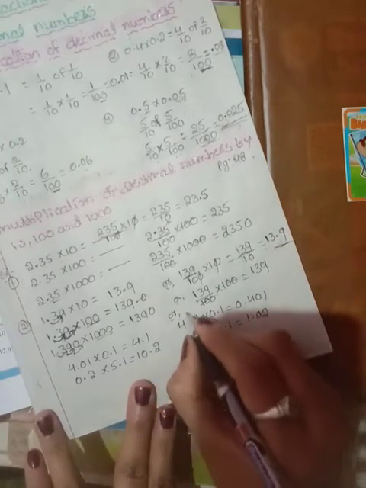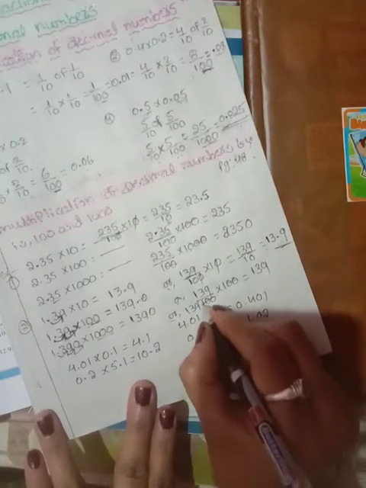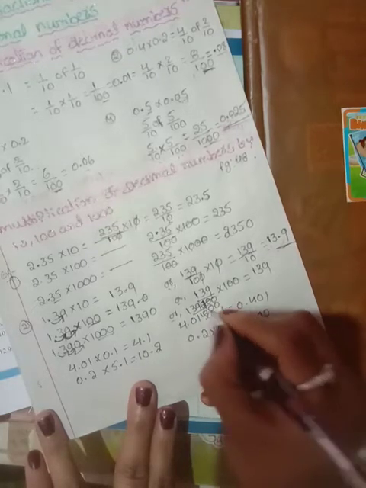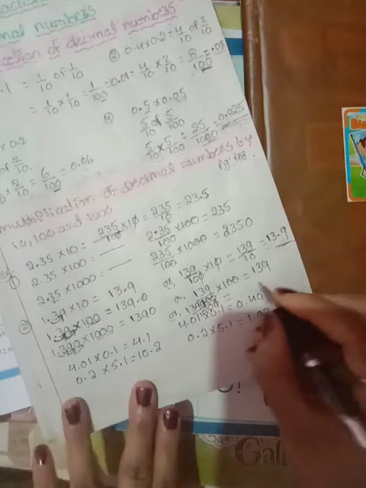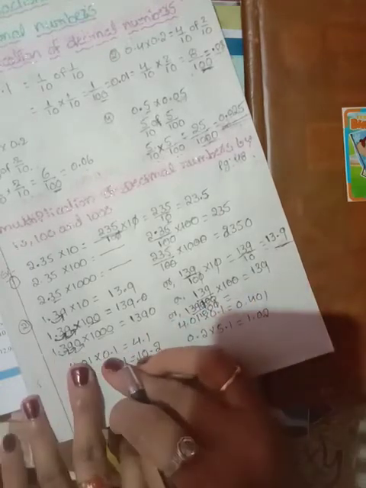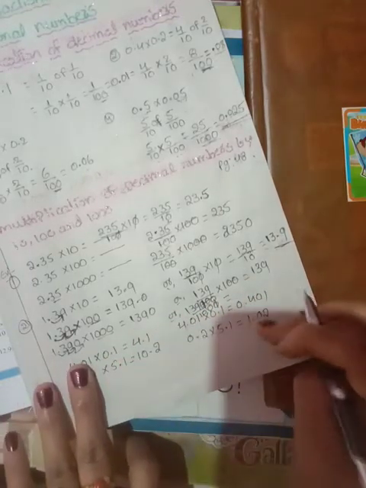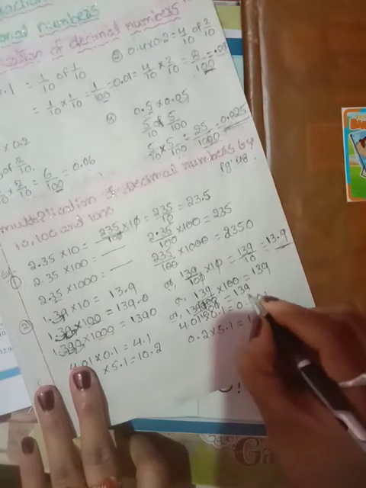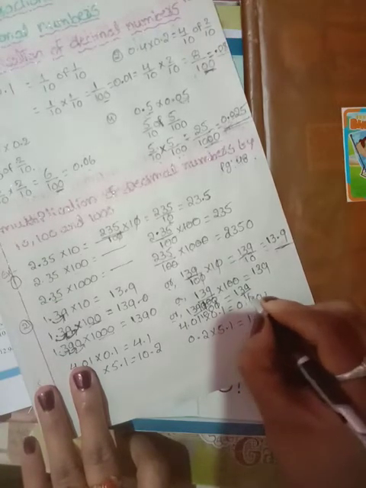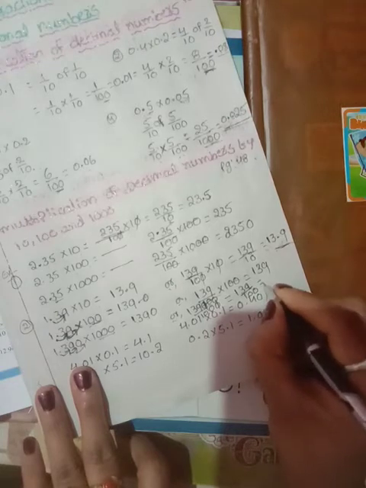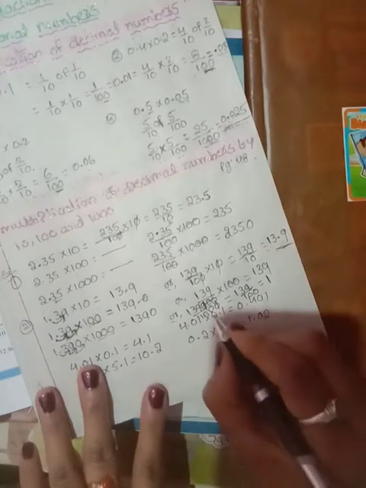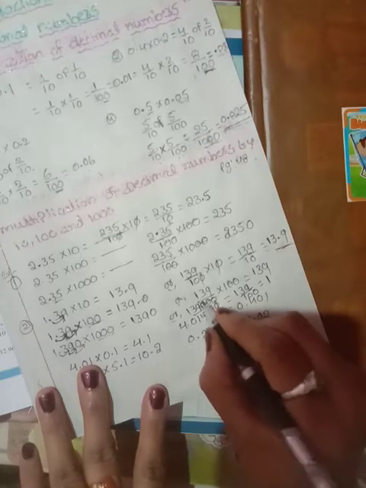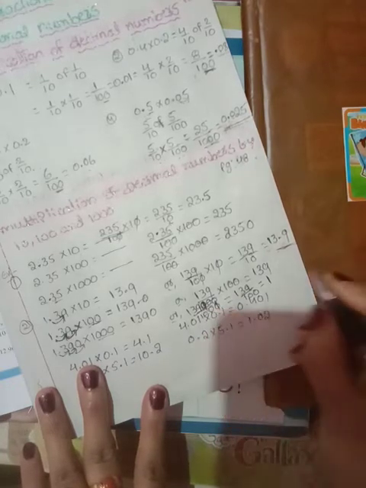And next one is another one, 139.0 by thousands. 0 0 cancel. And remove the decimal point. You can write here the fractional part, 139 by 100. Okay, Gagan say, neatly understood. 0 0 cancel.